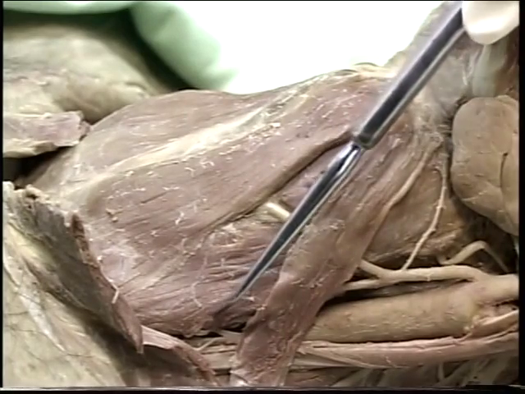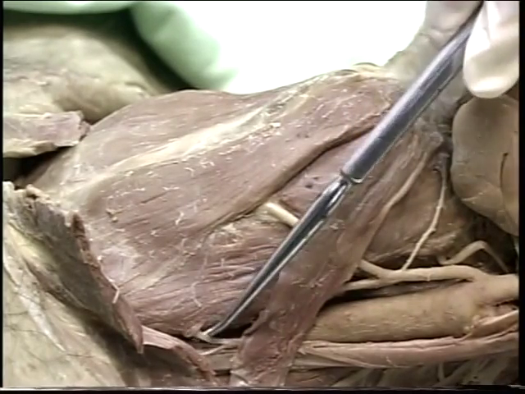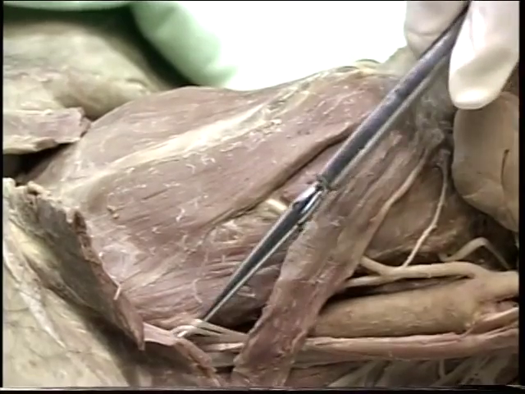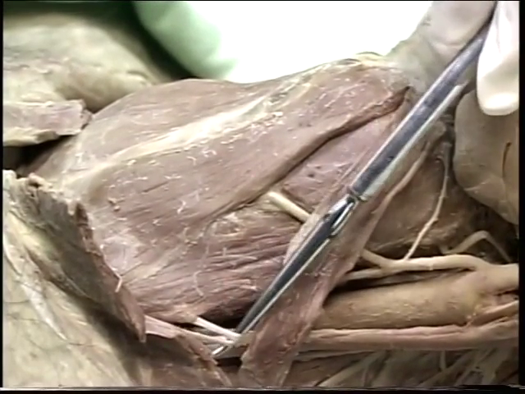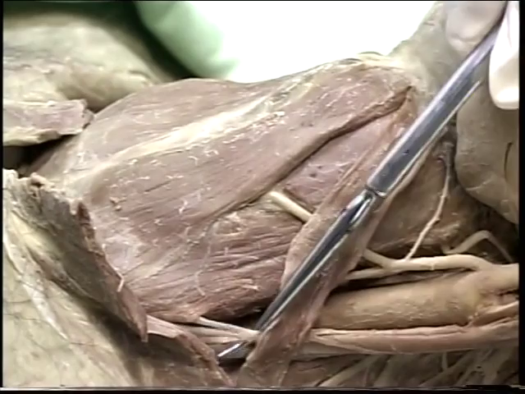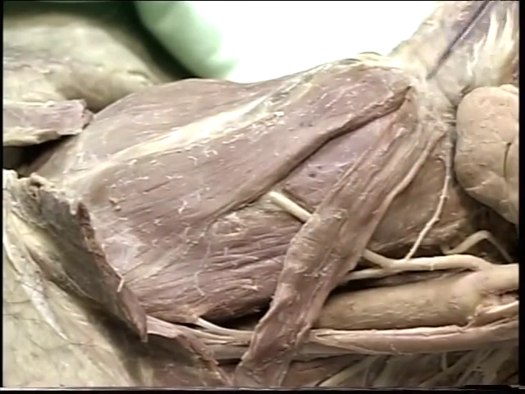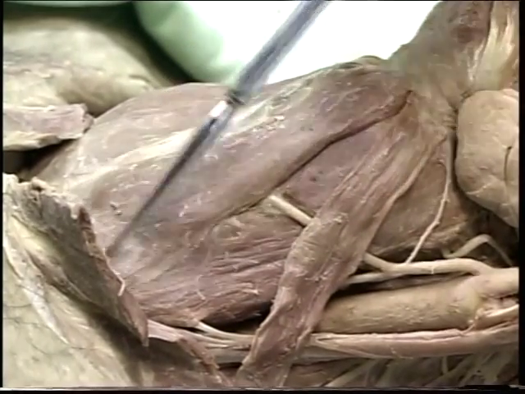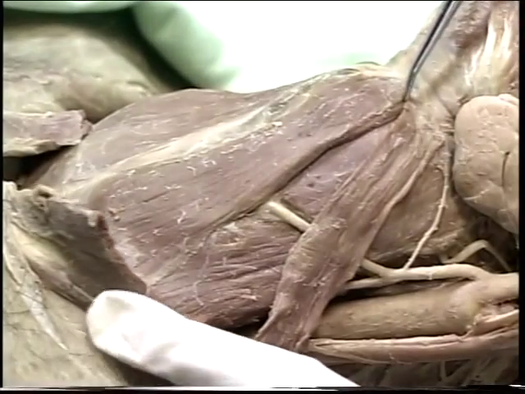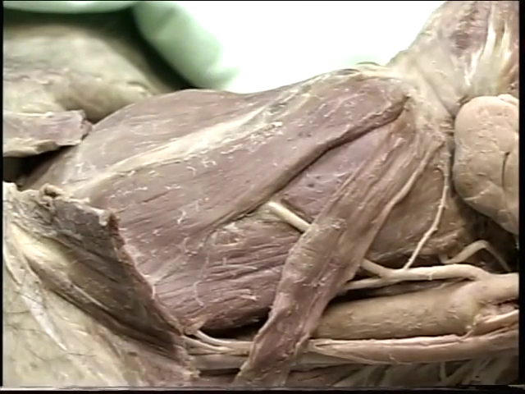We can also see part of the ansa coming to the lower part of these strap muscles. So that finishes the demonstration of the muscular triangle and its contents, the strap muscles.